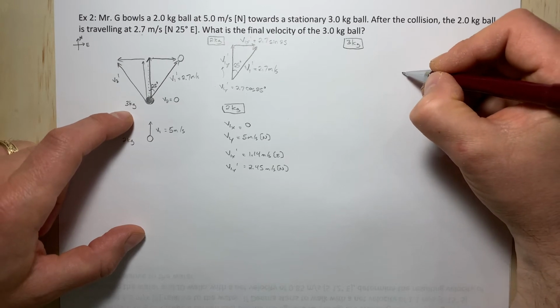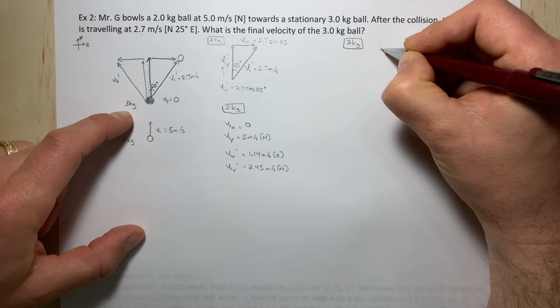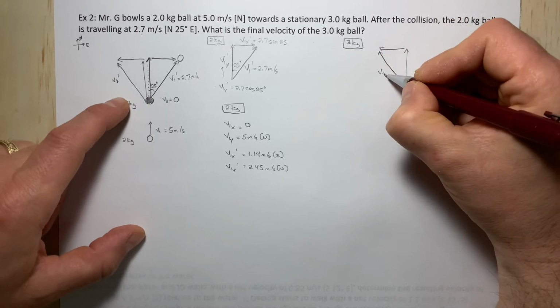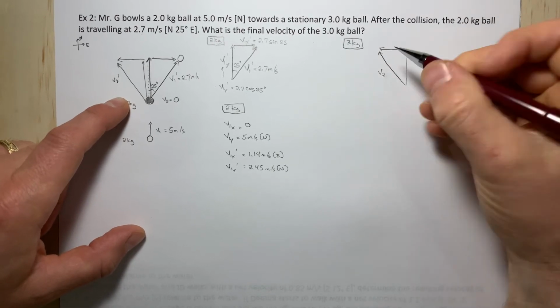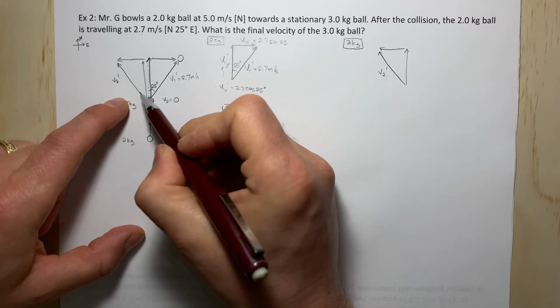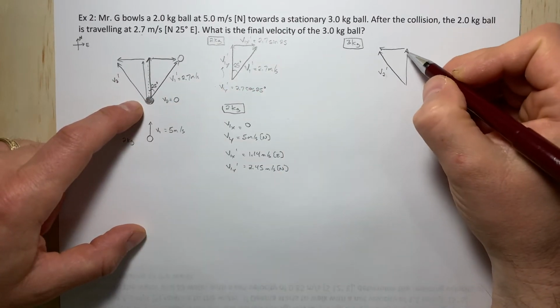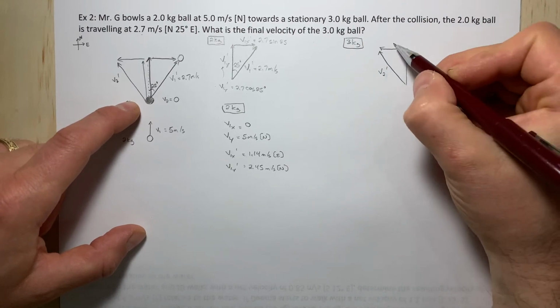Let's draw it. We don't really know what these numbers are, but I'm kind of, whoops, I can't talk and write at the same time. I am kind of assuming with my argument that it's going this way. Even if we didn't realize it was going to go this way, when we sub some numbers into our equations, we'll figure out what these components are.